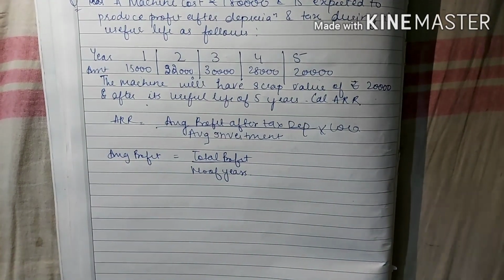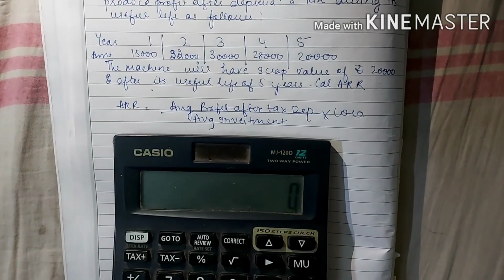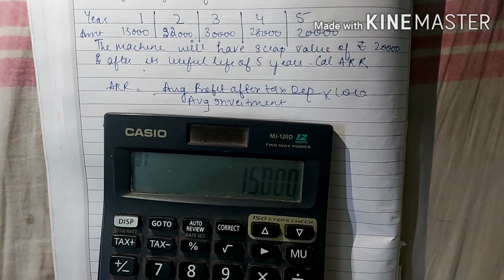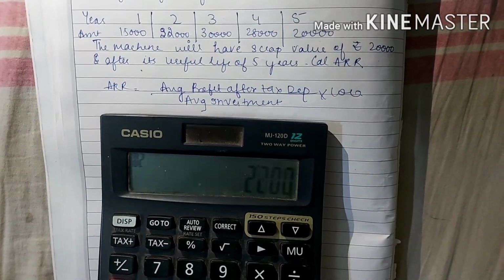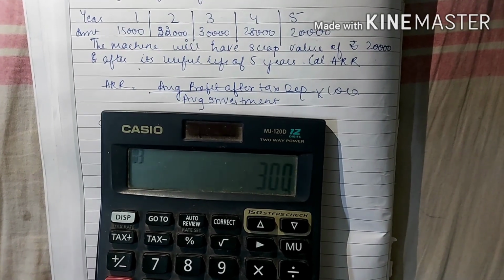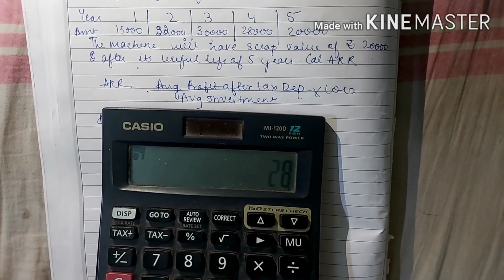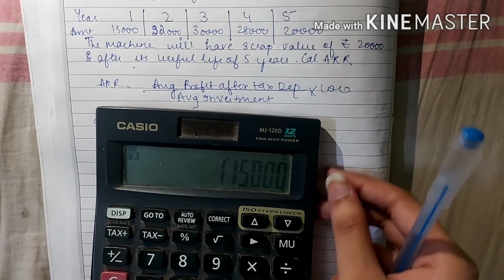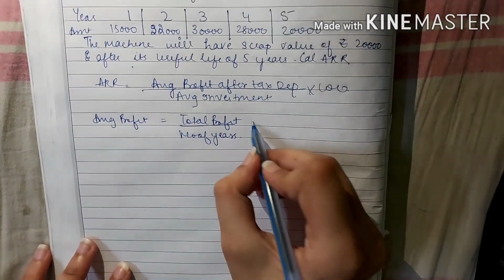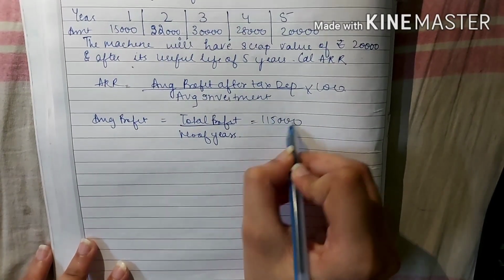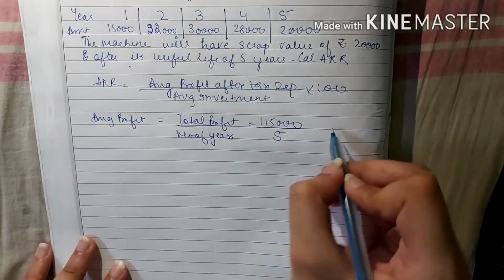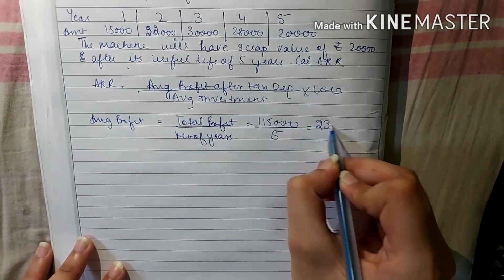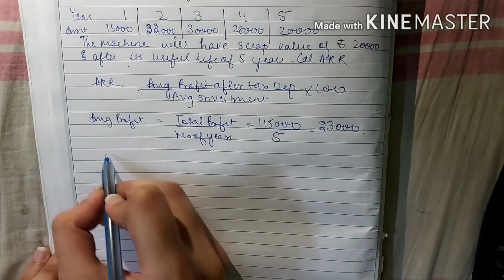Total profit is 15,000 plus 22,000 plus 30,000 plus 28,000 plus 20,000. It is 115,000. So 115,000 divided by number of years, it is 5. So total average profit is 23,000.